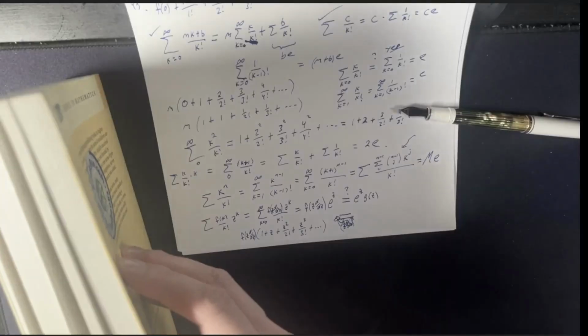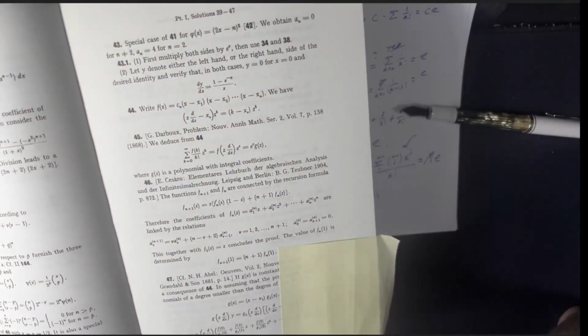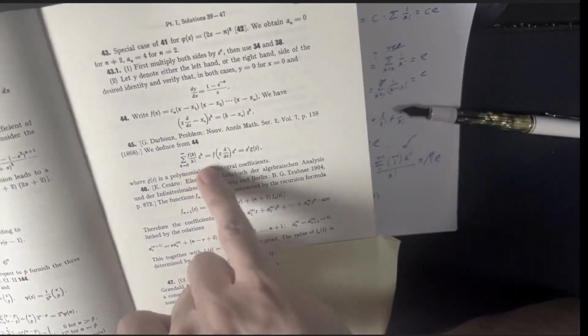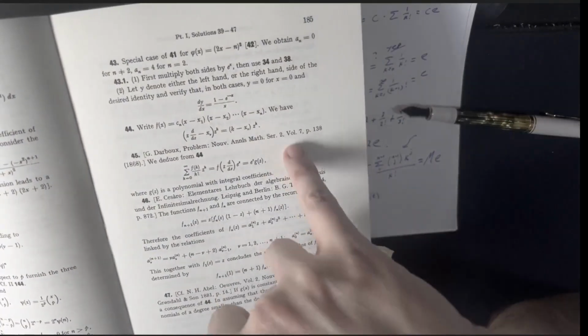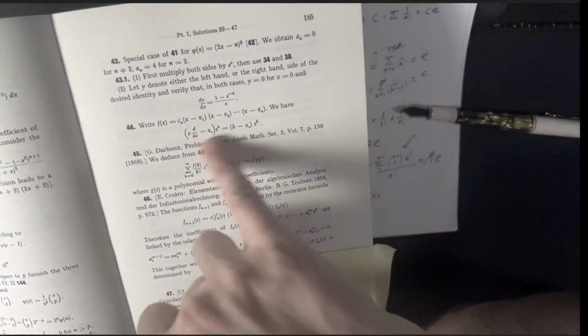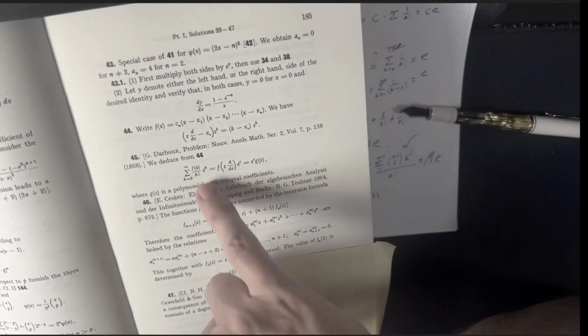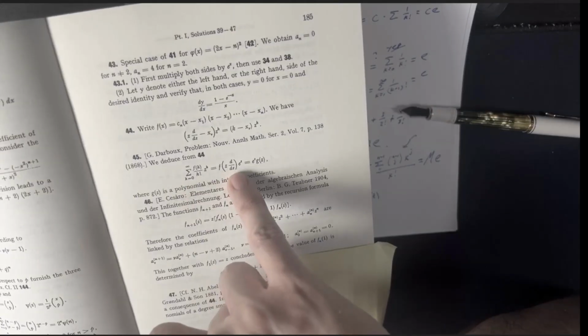I don't think he says anything more about it. I don't think he has to. I was thinking maybe he used this trick again, but he doesn't really. He's just using the result of 44 to say this equals that.